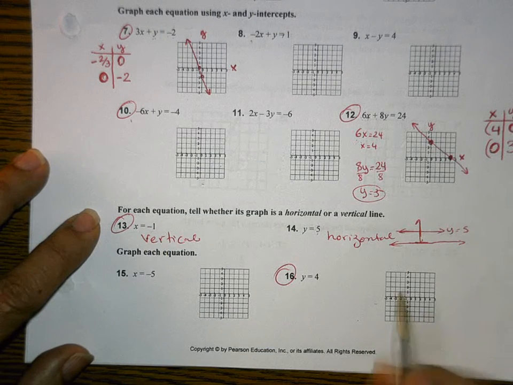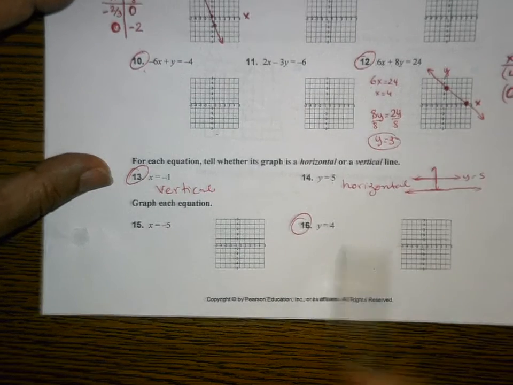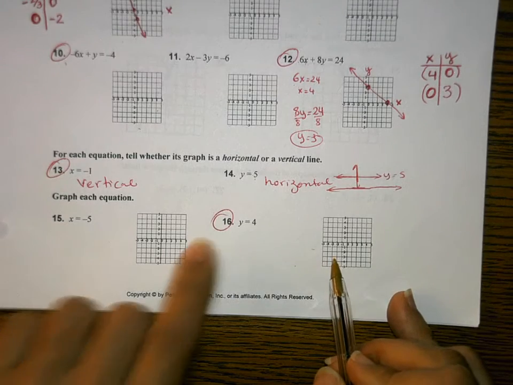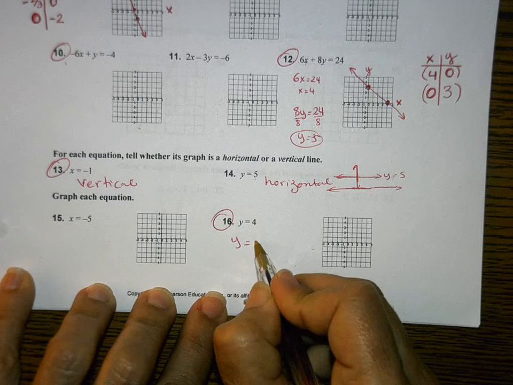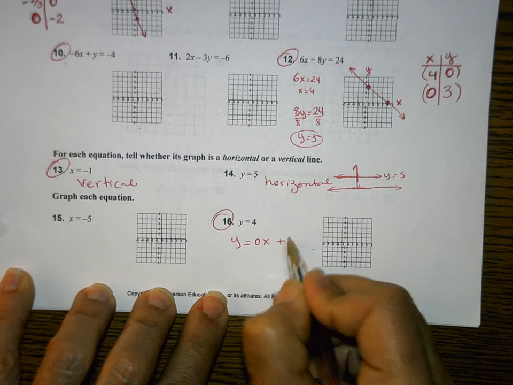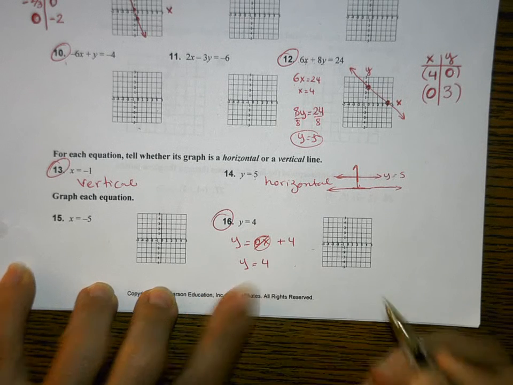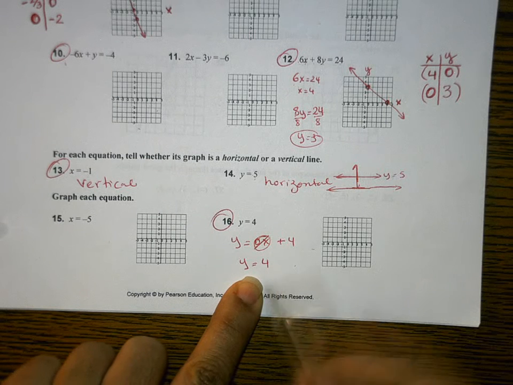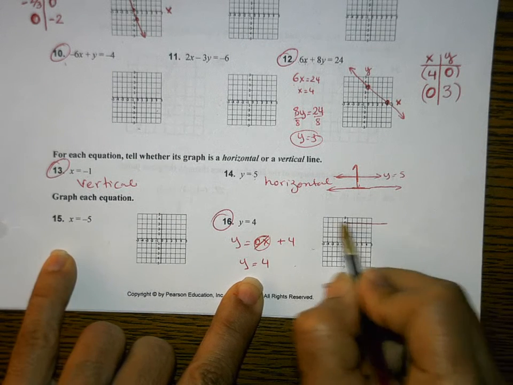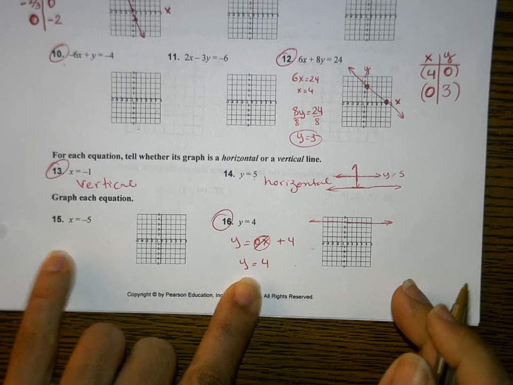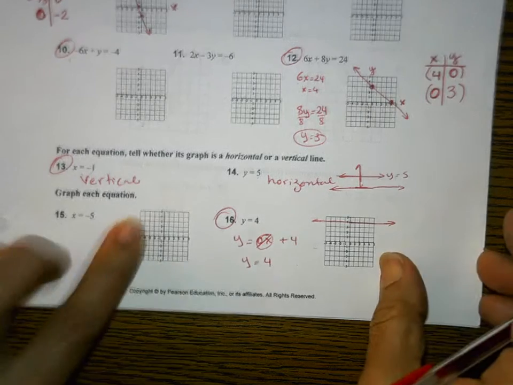So I'm pretty sure you can go ahead and graph number 15 and 16, and I will just do 16 really quick. I don't have a slope, y equals 0 times x plus 4. That's why the 0 times x is 0. We end up with y equals 4. So the slope is 0. Okay, that means we have a horizontal line at 4 right here. Okay, there we go. So this is just a little review concept. It's very important to remember about slopes and vertical lines.